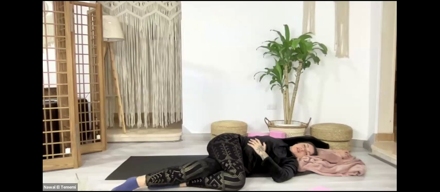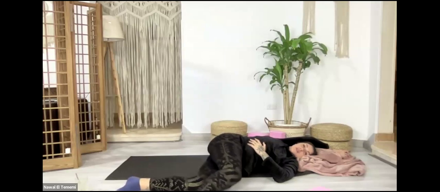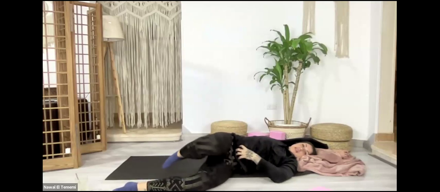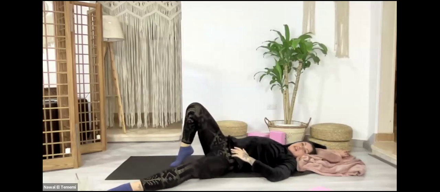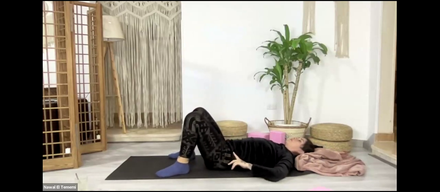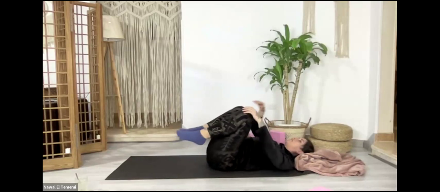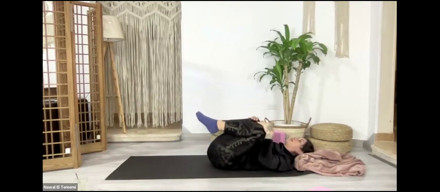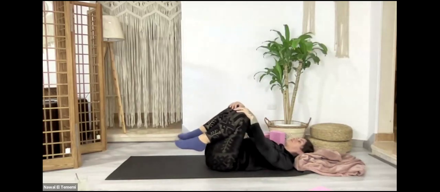And so very slowly, inhale and exhale, you can begin to unwind your roots. And bringing the legs, stabilizing through the abs, bringing the legs back to center. And knees to chest. Let's take some final clock circles.